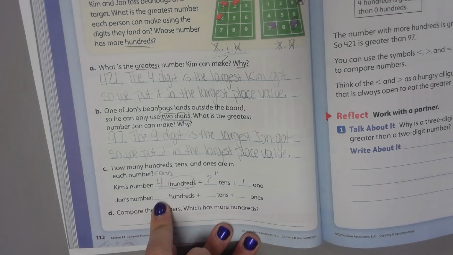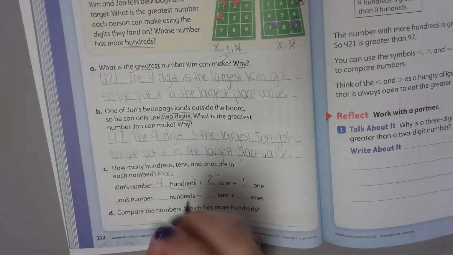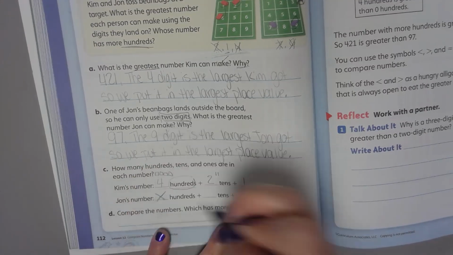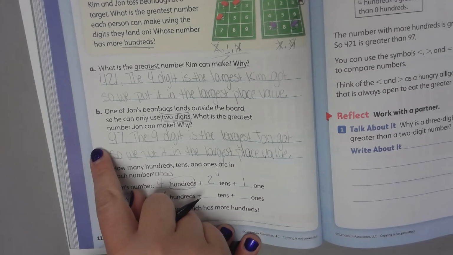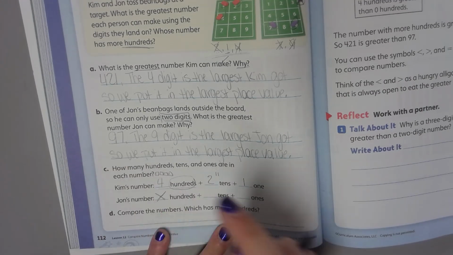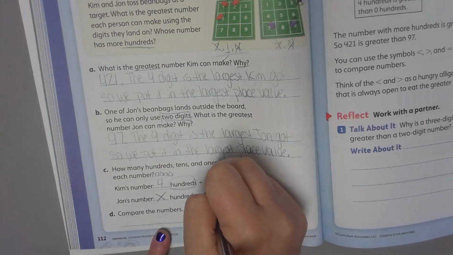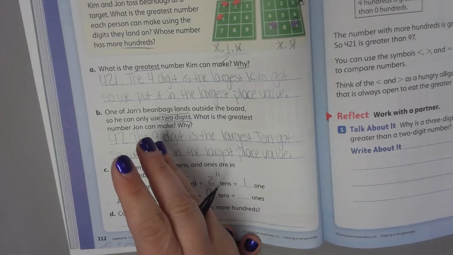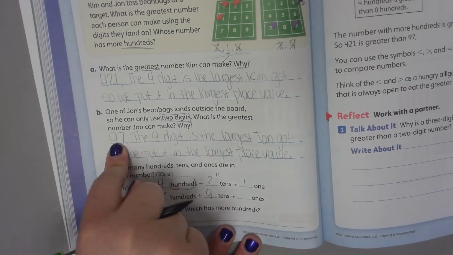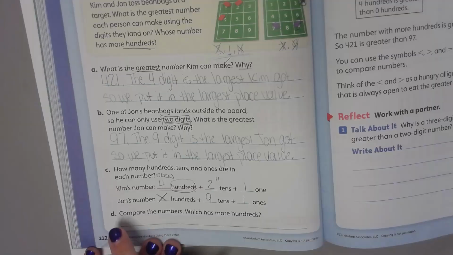How many hundreds are in John's number? None. He had no hundreds, because hundreds involve a 3-digit number and we only have a 2-digit number. How many tens? He has 9 tens, because in this case 10 is the biggest. The tens place is the biggest because we only have a 2-digit number. And how many ones? 1. So let's look at D.